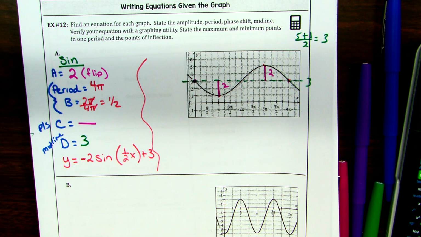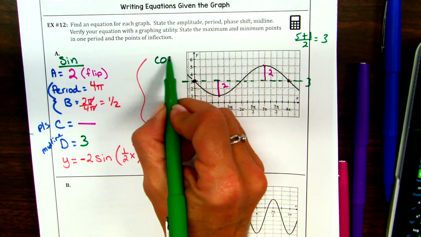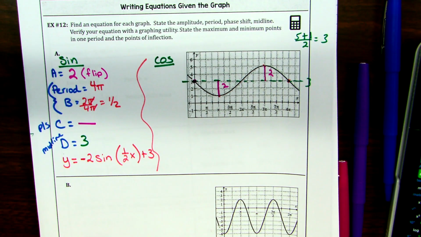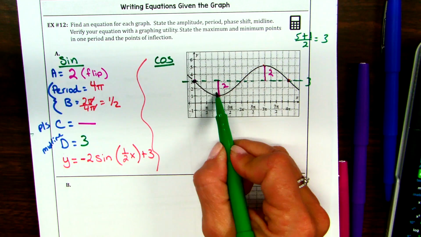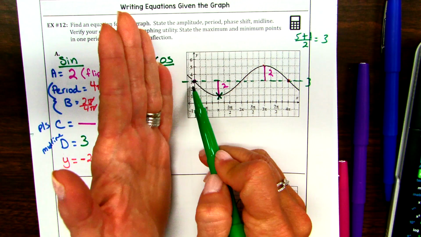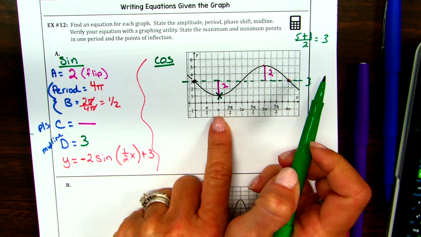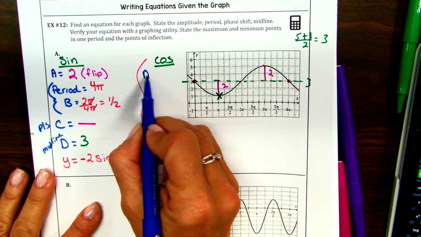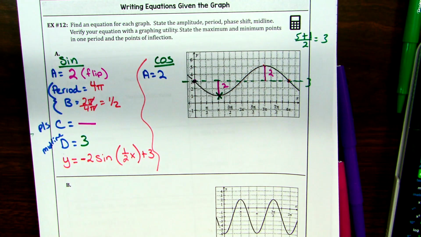But here's the thing. Listen. What if I said to you, nope, it has to be cosine. You have to make this a cosine graph. We can. We could start here with a phase shift of pi. Let me show you something, guys. The amplitude would still be 2, and we might have a flip or not. Let's see.